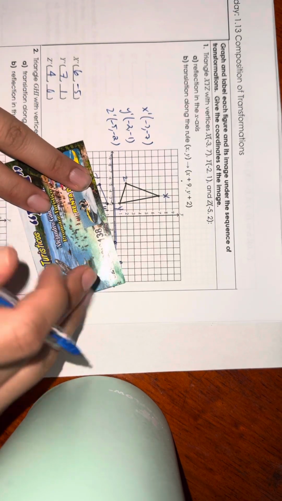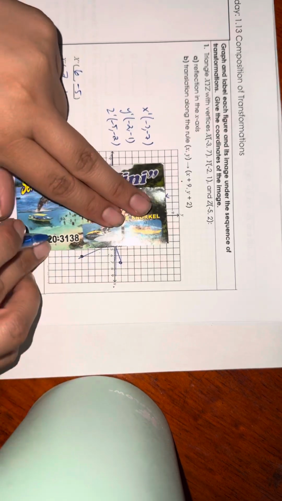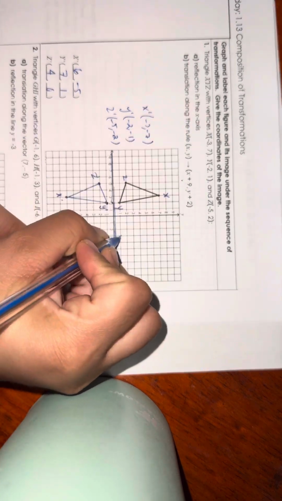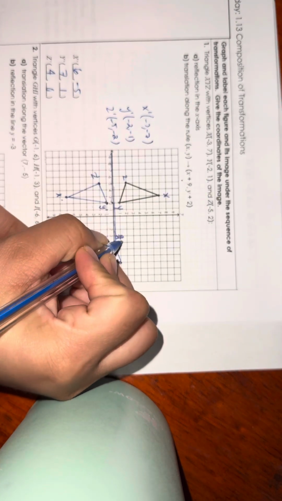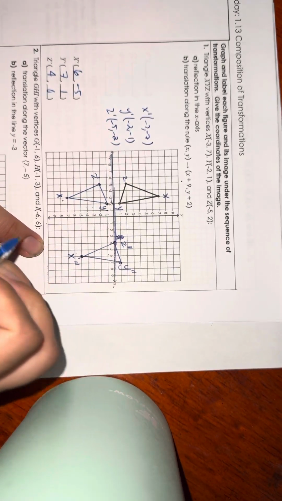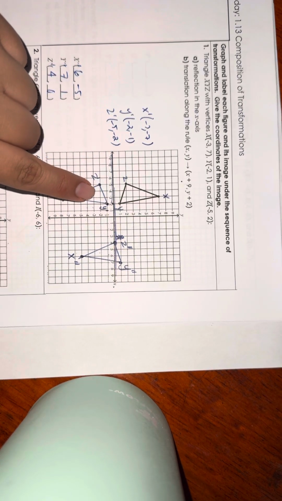Okay, this time it did not flip. And there you go. Okay, x, oh, that's wrong. Z double prime, y double prime, and x double prime. So I'll probably add a prime to each of these. So first it reflected over the x, and then it slid 9 to the right and up 2. So that's the first example.